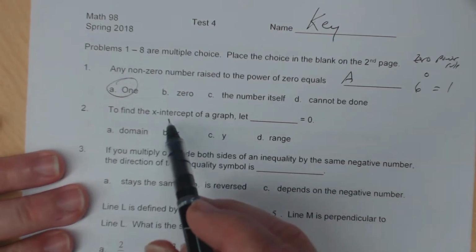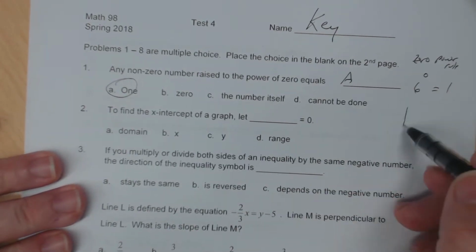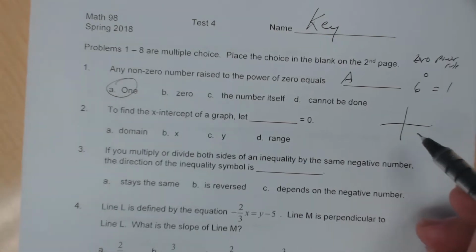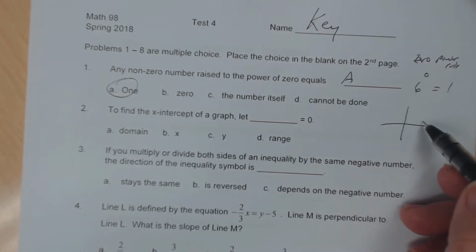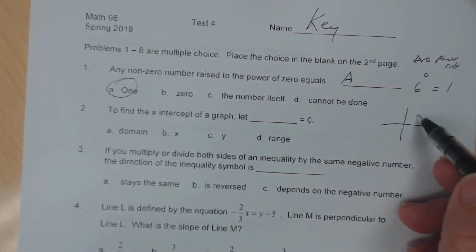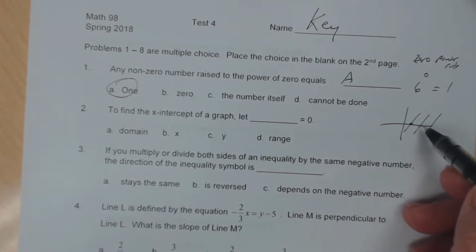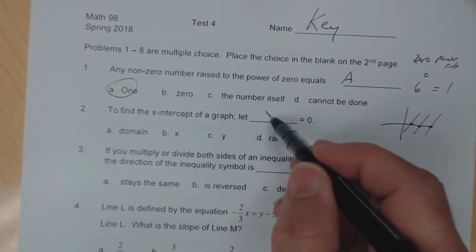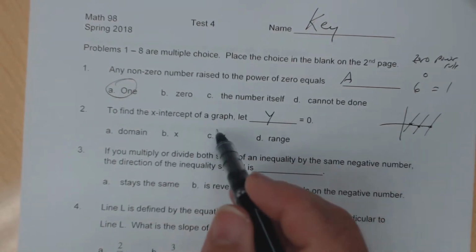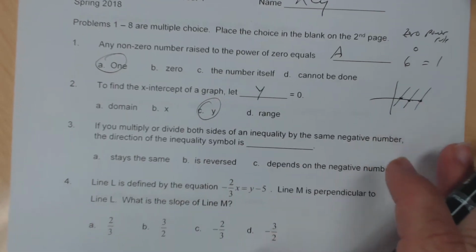Okay, B, to find the x-intercept of a graph. So remember, basically you were looking at lines. So if you're looking at anywhere on the x-axis, remember anywhere on the x-axis, the y value is 0. So you let y equals 0. So that's going to be C.